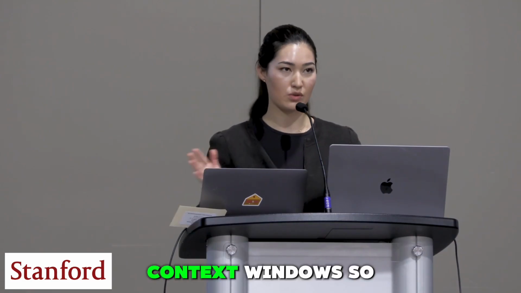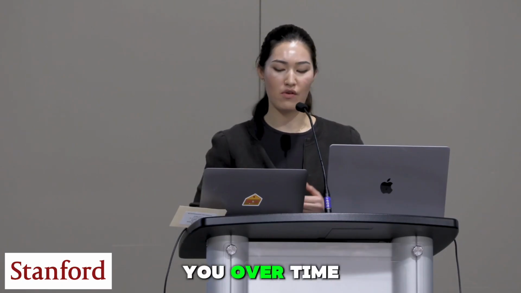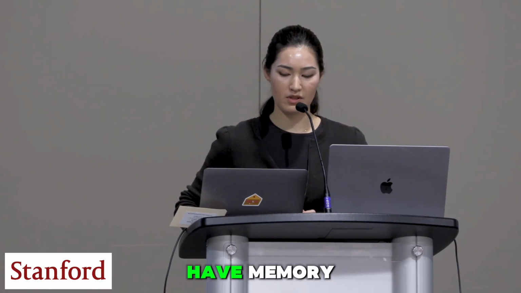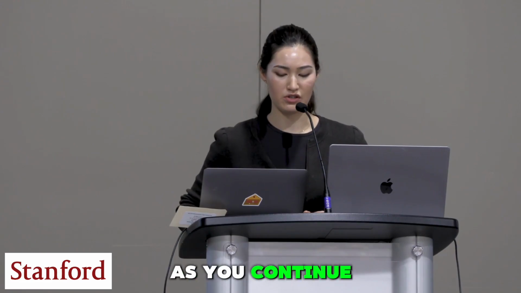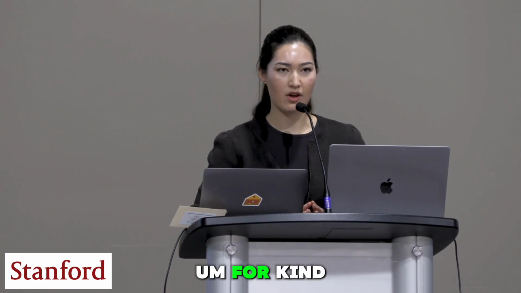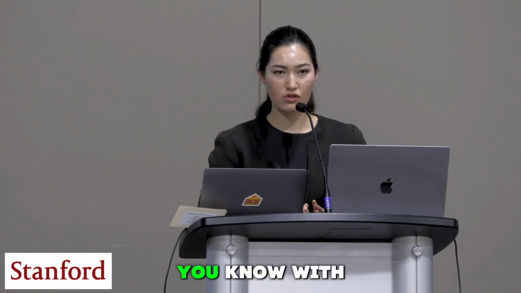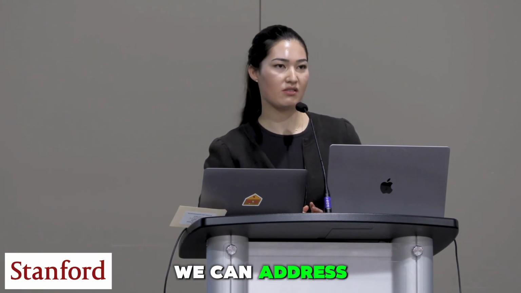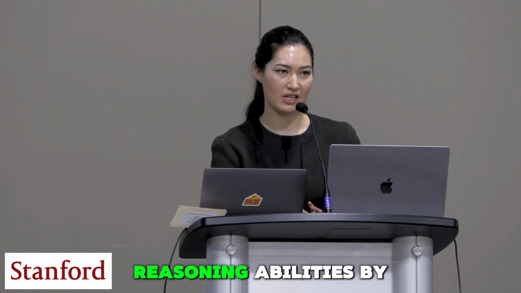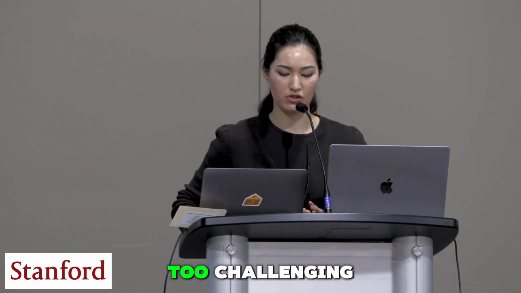Other limitations, models have limited context windows. So the number of words you can put into a prompt. And they don't learn about you over time. They don't have memory, so they don't get to know your use case as you continue to use them. There's also a knowledge cutoff for the end of the model's training data. And then also there are just some tasks that are too hard for the model. With some simple math, we can address the math reasoning abilities by allowing the model to execute code, but there are some questions that are just too challenging.